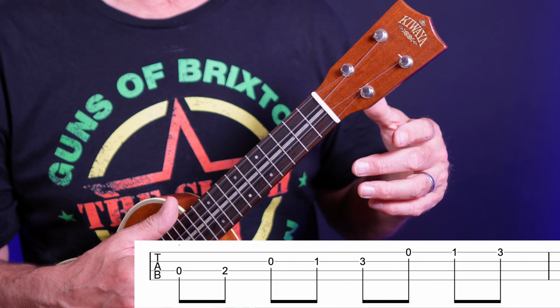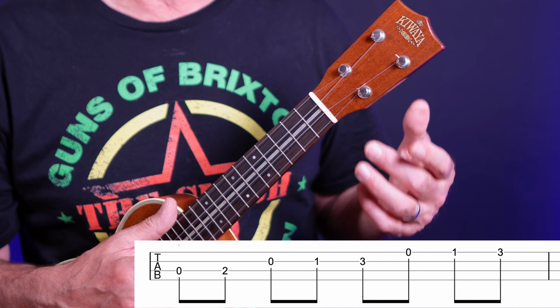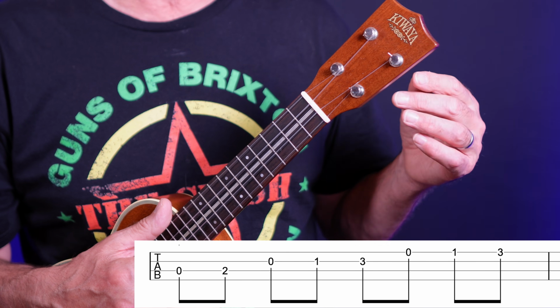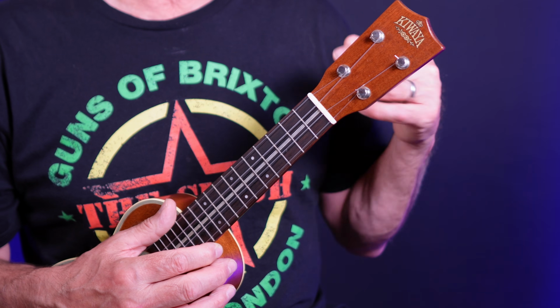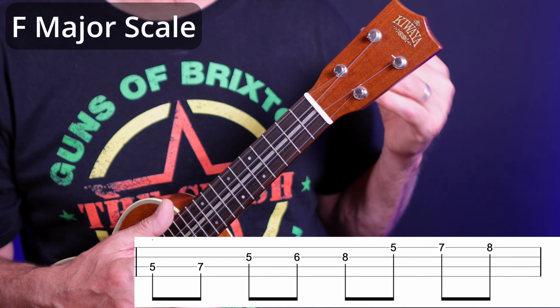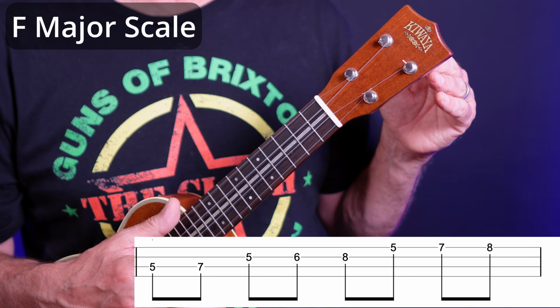So that gets played twice over the last 2 bars of C in the verse, and then once again over the first bar of C in the chorus. Then in bar 2 of the chorus, we have a bar of F, and here we're going to play an F major scale with its normal 7th degree.